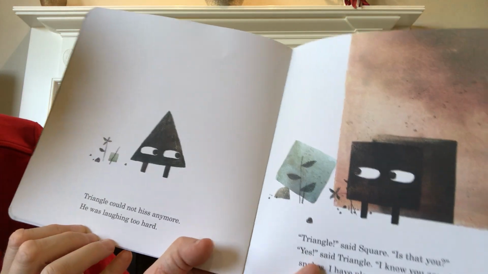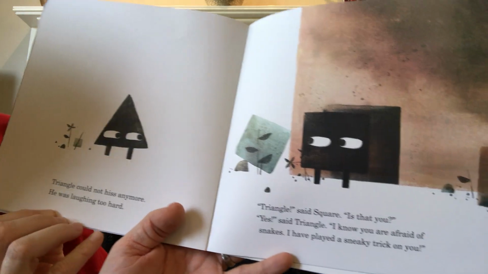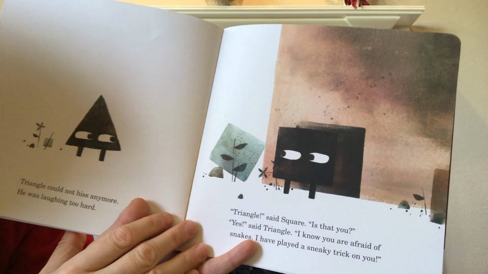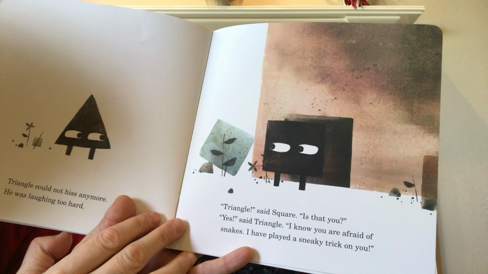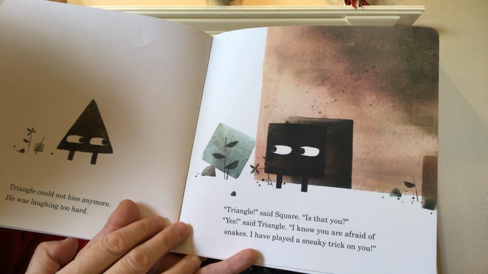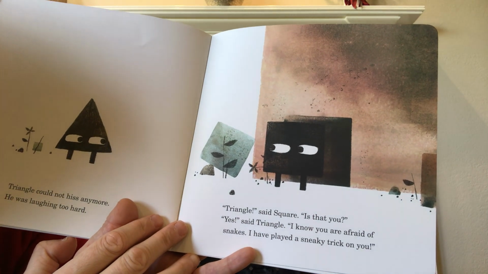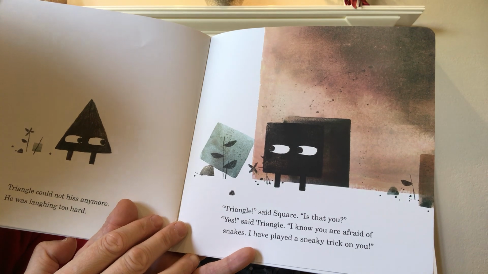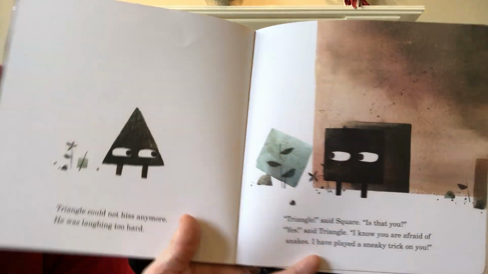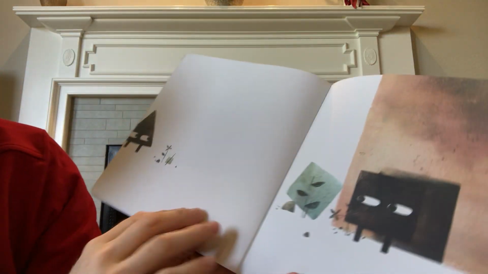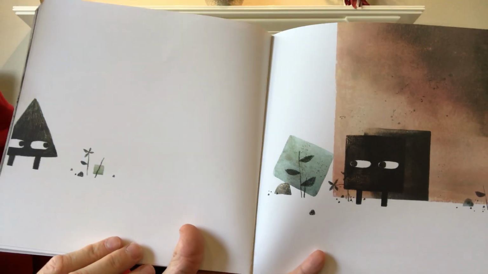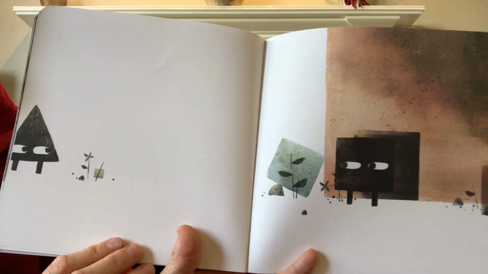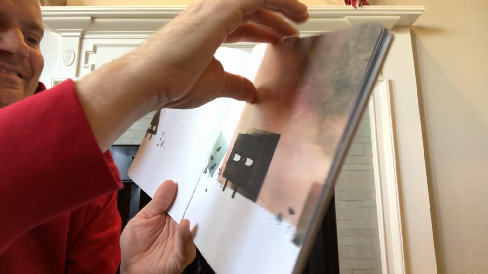Triangle could not hiss anymore. He was laughing too hard. Triangle, said Square, is that you? Yes, said Triangle. I know you are afraid of snakes. I played a sneaky trick on you. The stare down.